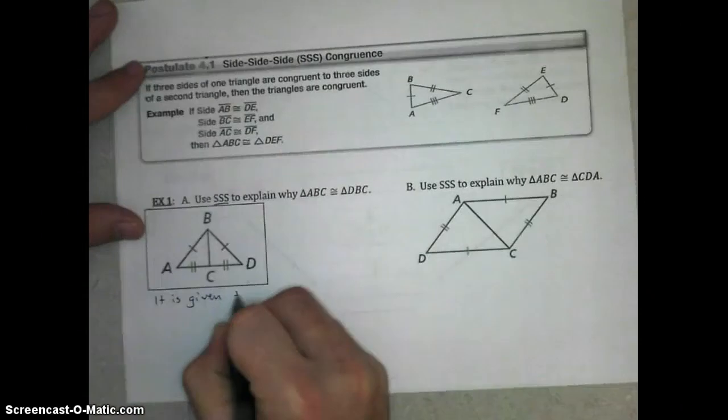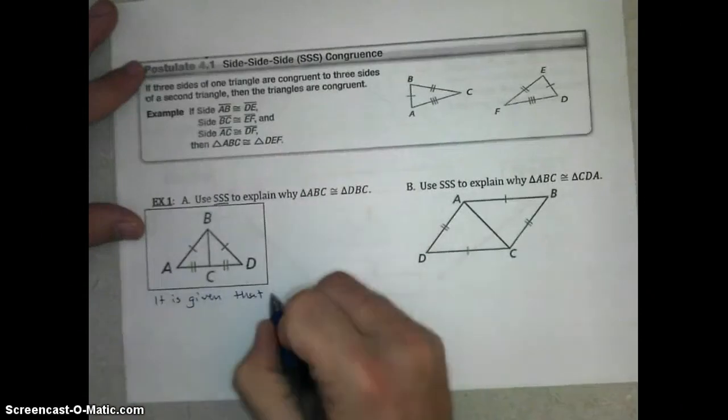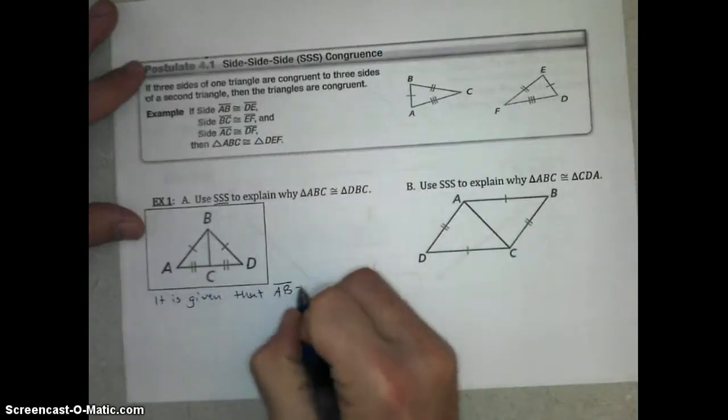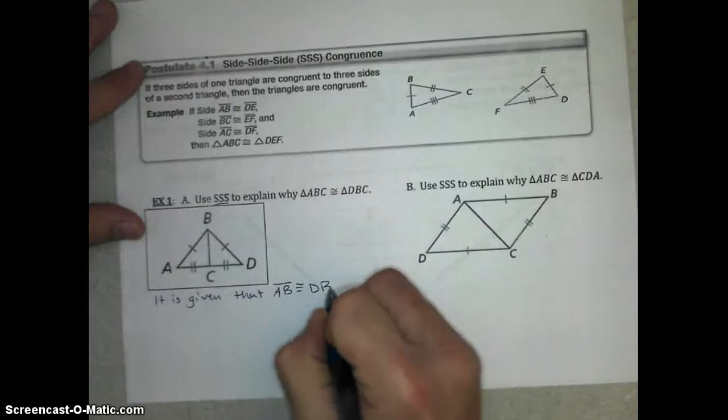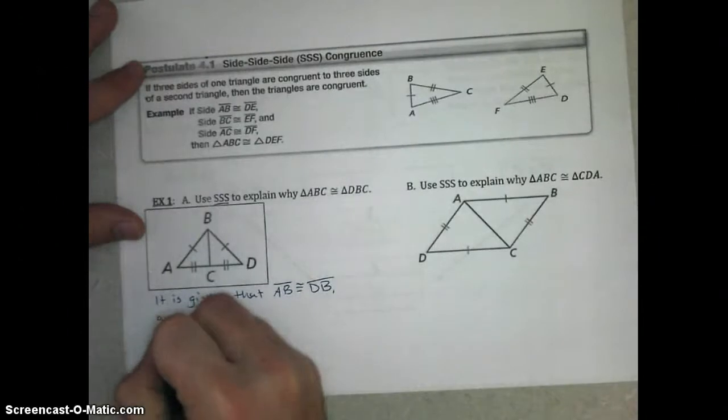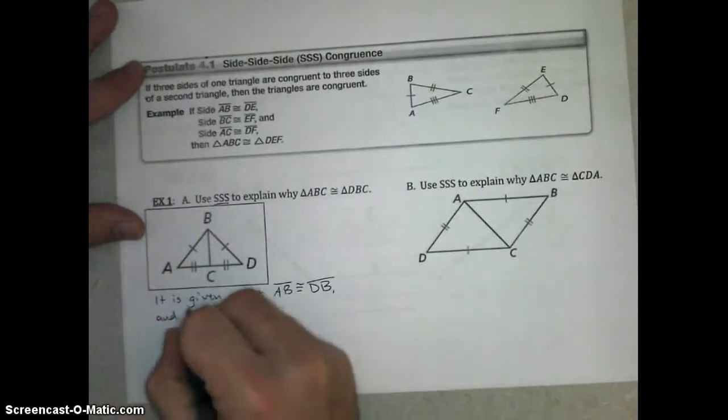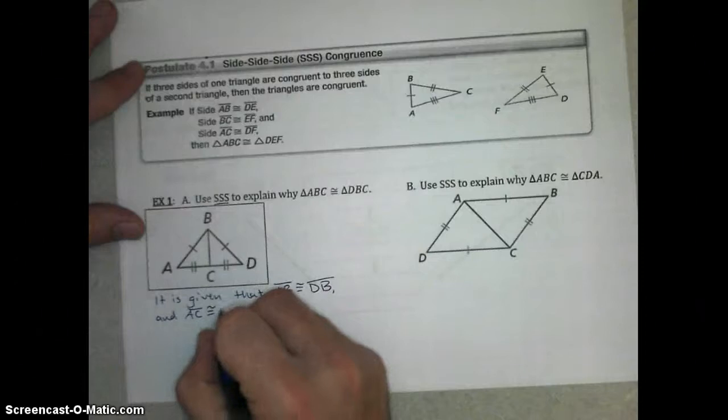So here's what I want us to write. It is given that AB is congruent to DB, and AC is congruent to DC.